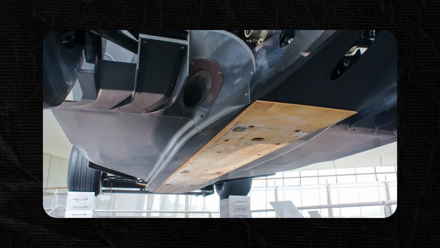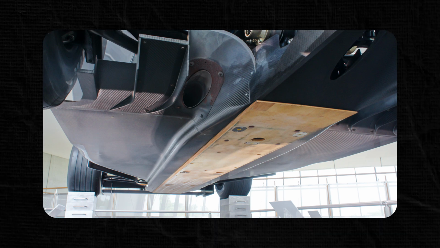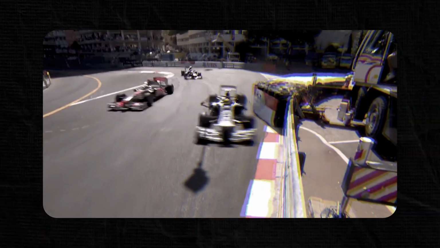The wooden plank in Formula 1 has been pivotal for driver safety. Before its introduction, racing was riskier, and drivers faced the constant threat of fatal accidents. While modern technology and safety measures have significantly improved, the plank remains integral to ensuring Formula 1 drivers' safety today.